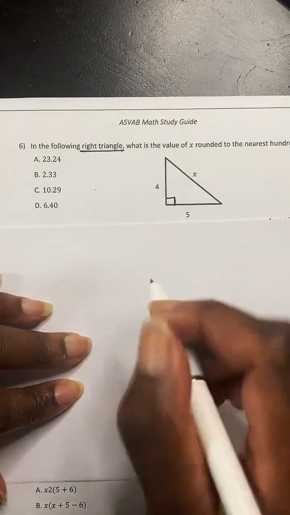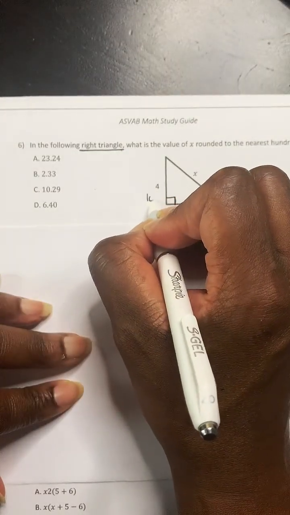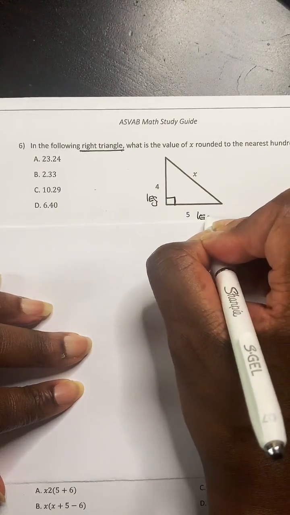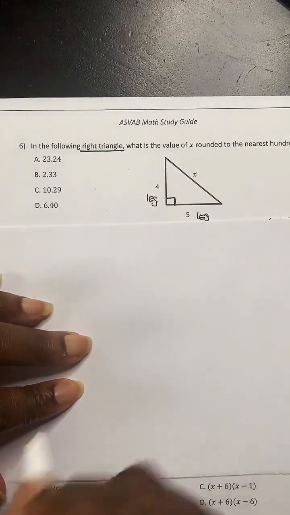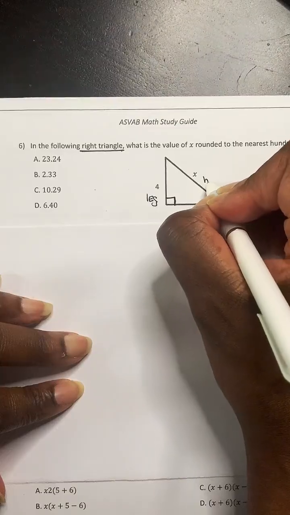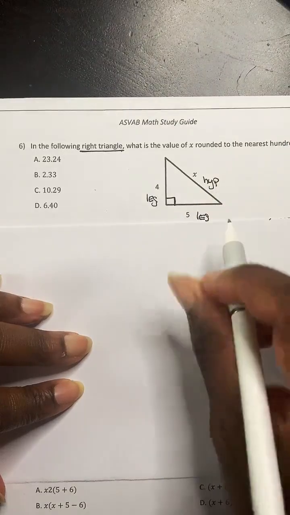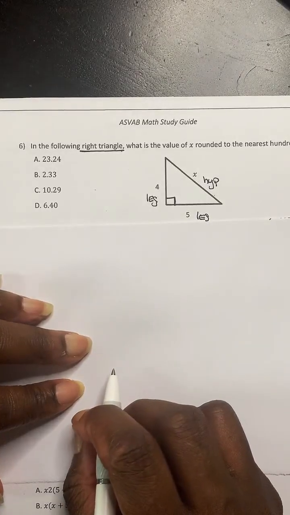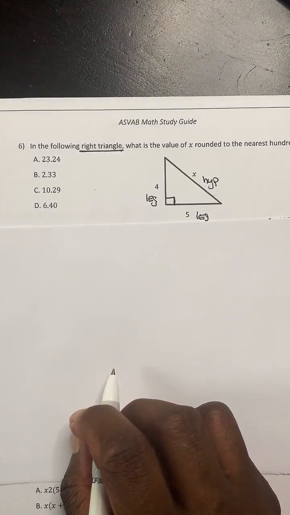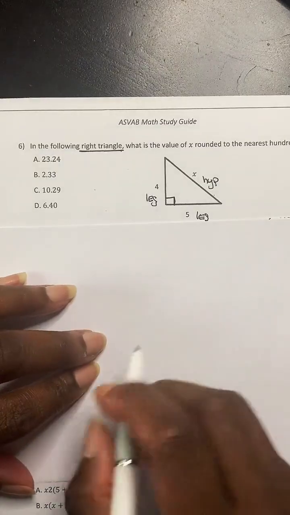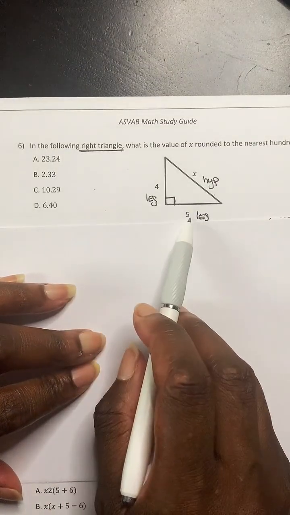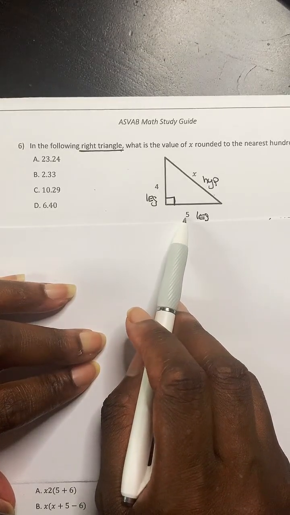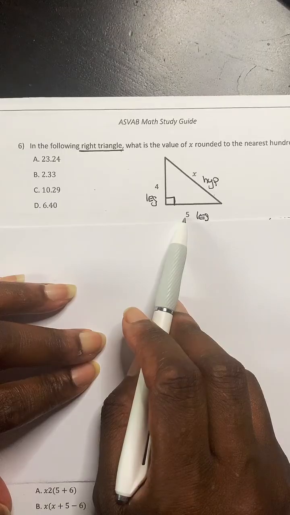So if this is a right triangle, that means this side and this side are called the legs of the triangle. This side is called the hypotenuse. The hypotenuse is always the longest side. Okay? So if my hypotenuse is my longest side, it has to be something that's longer than 4 and 5. Just like those other people mentioned, it has to be 6 something, right?